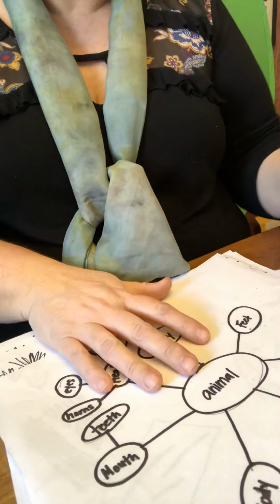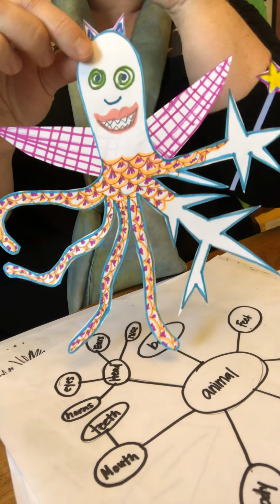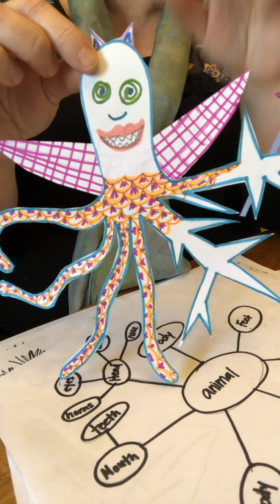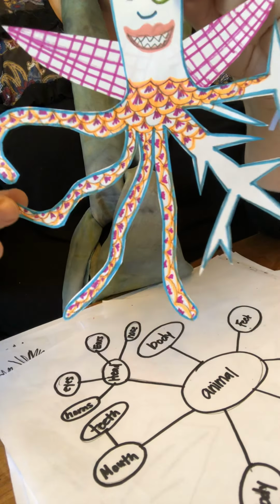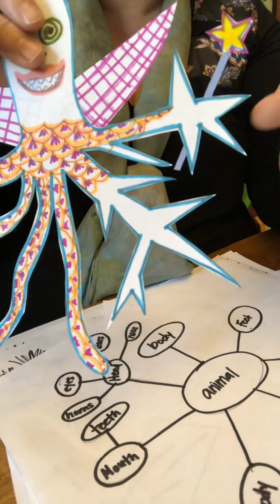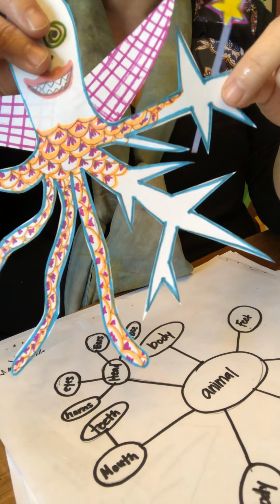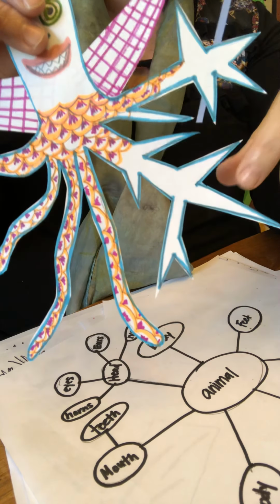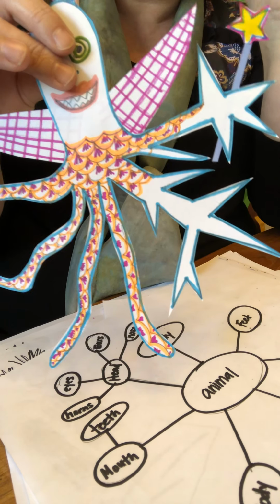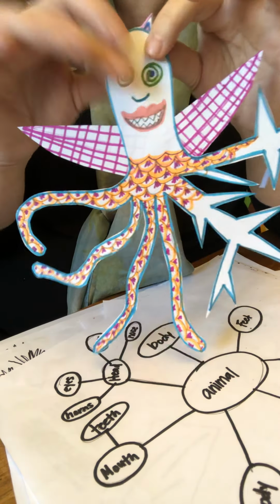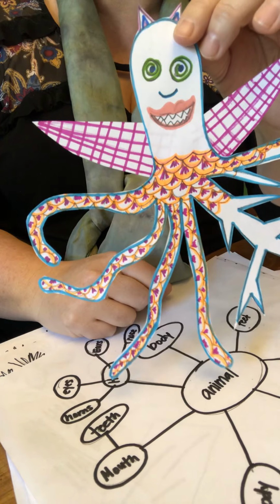So start drawing. This is what I came up with. This is my octopus with cat ears, and then there's the pointy teeth, and I did some scales over here on his legs, and then I made him be able to protect himself with his prickly and pointy tentacles over there. So there's all sorts of really fun things you can do to create your own.